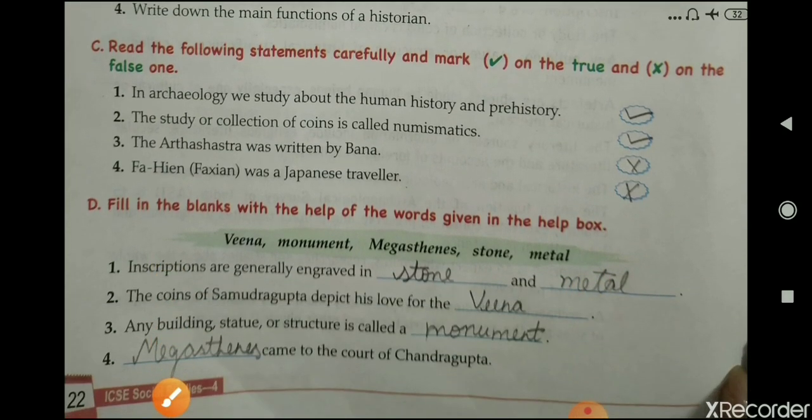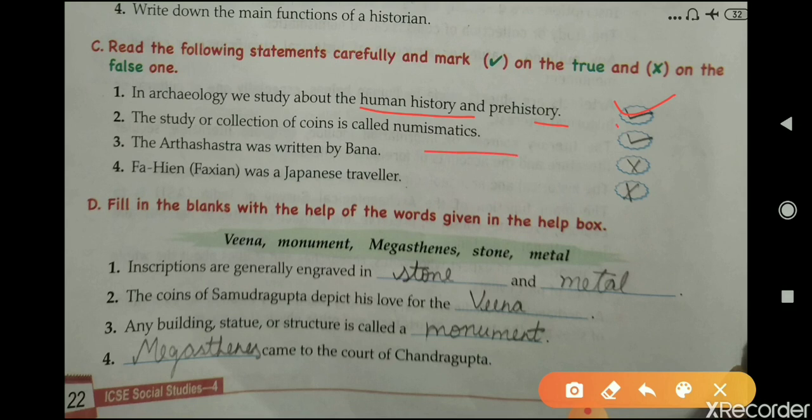Okay. Now next exercise is true and false. First one is, in archaeology we study about the human history and prehistory. That is correct. The study of coins or collection of coins is called numismatics. That is also correct. The Arthashastra was written by Bana. That is wrong. And Faxian was a Japanese traveler. That is also wrong because he is a Chinese traveler.